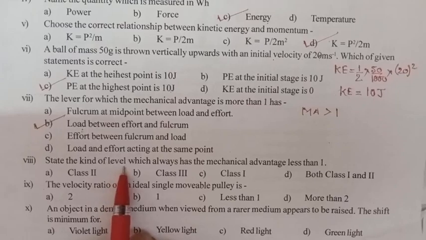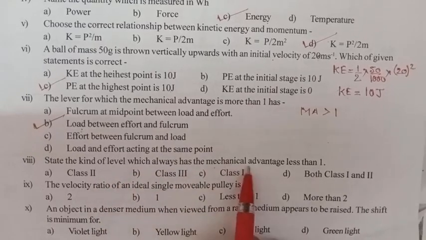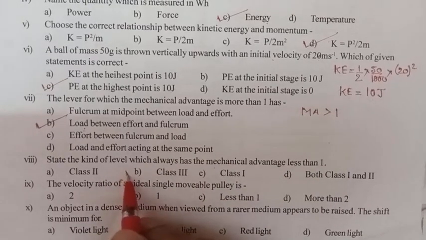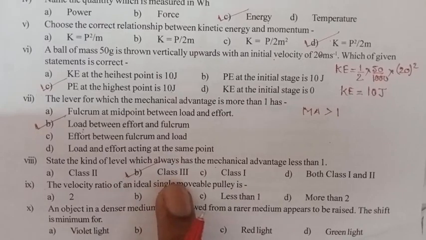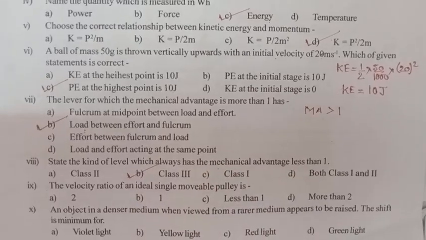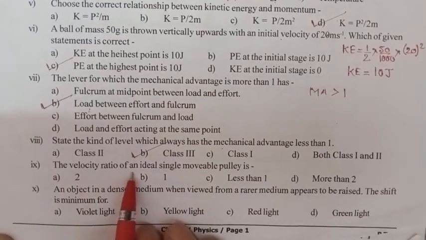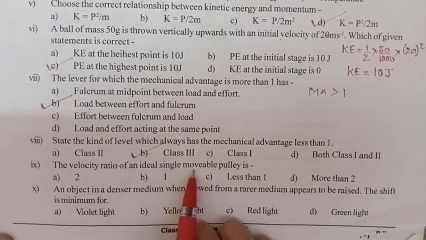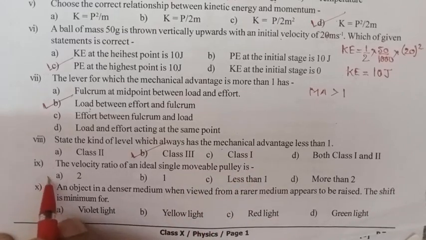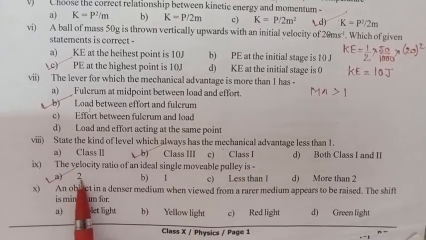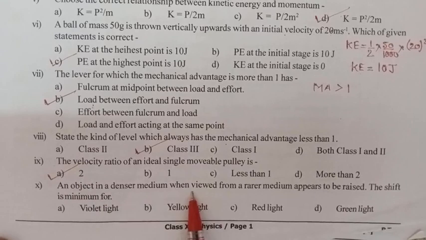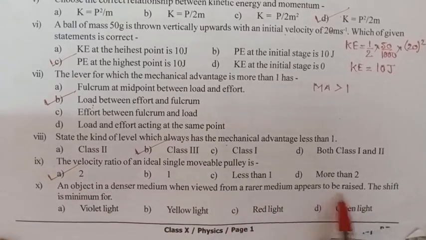State the kind of lever which always has mechanical advantage less than 1. So for this we will go for class 3 lever. It has mechanical advantage always less than 1. Next one, the velocity ratio of an ideal single movable pulley. For a single movable pulley, remember velocity ratio is 2. So we will go for option A. Now the next one, an object in a denser medium when viewed from a rarer medium appears to be raised.